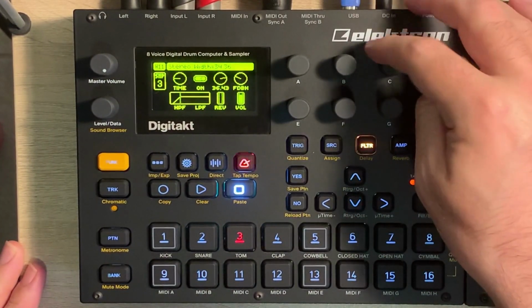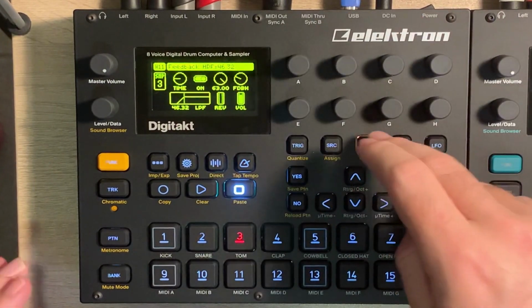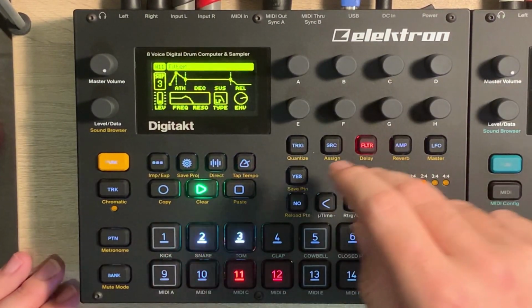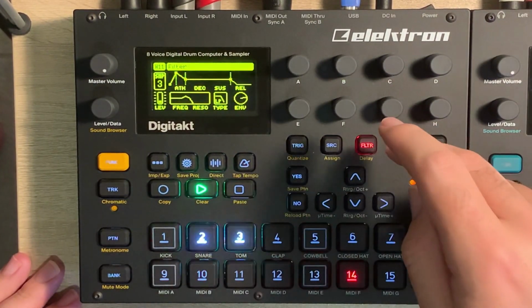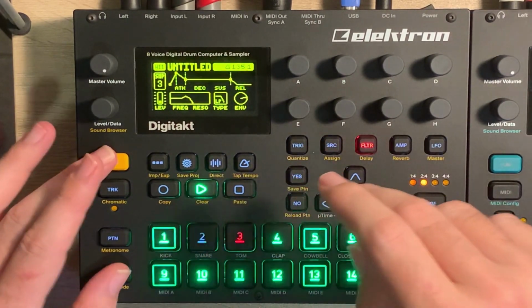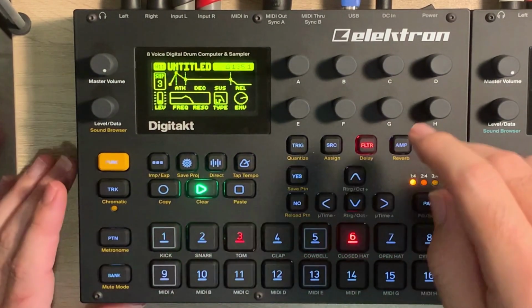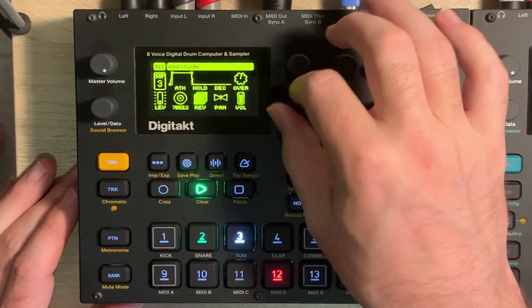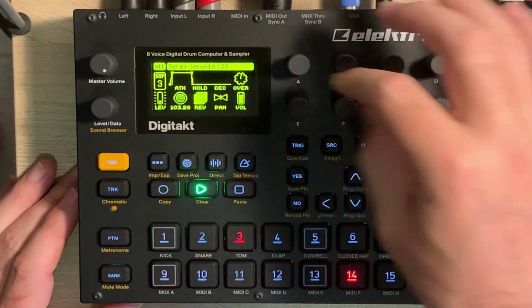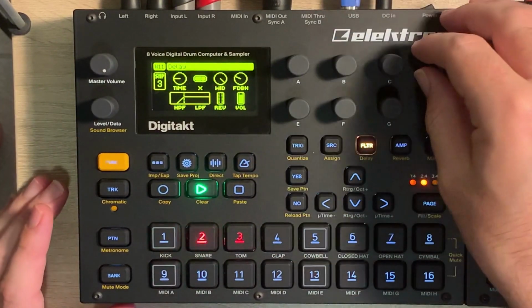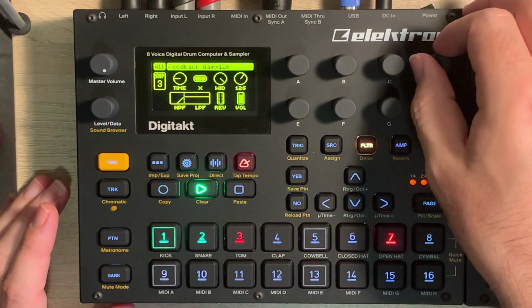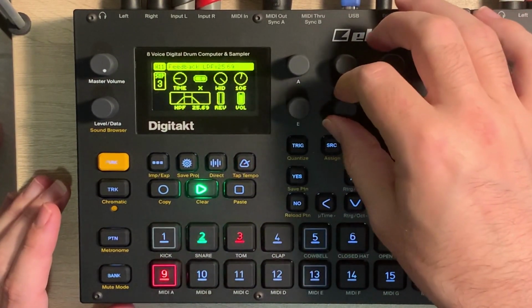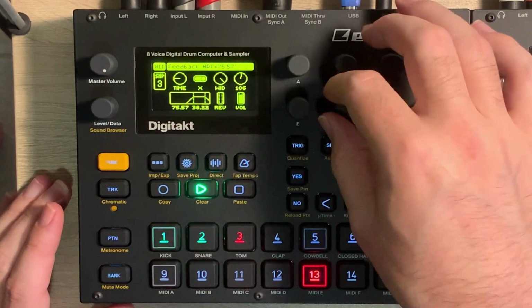Ping pong width. Where's the delay? Needs filtering.